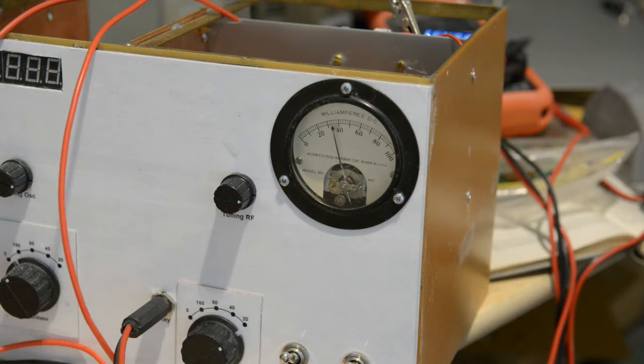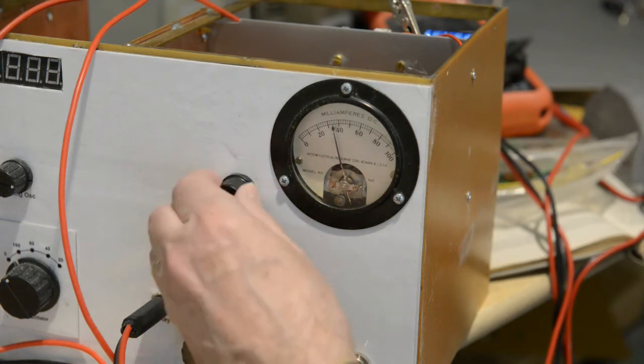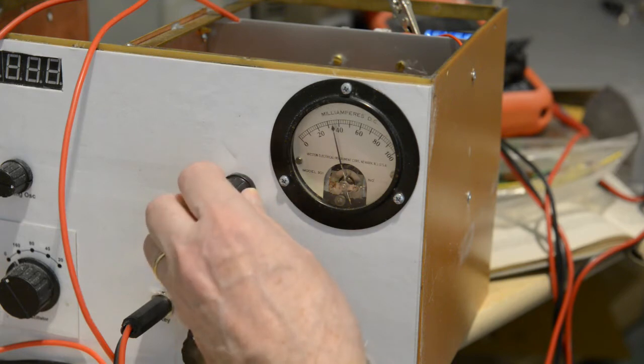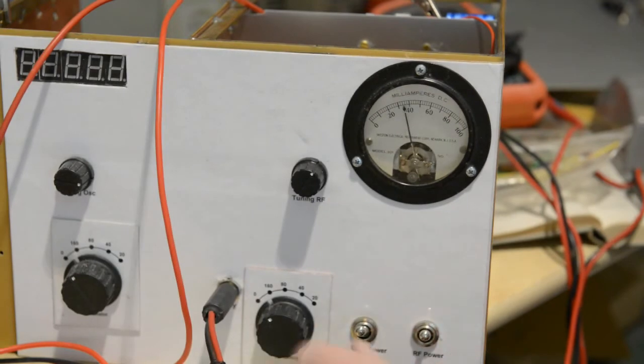We had 300 volts, and we're now working at 300 volts, so that's not bad, is it? I'll turn it up a little bit, but I can't see properly.